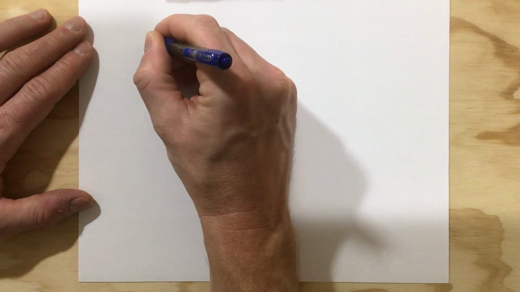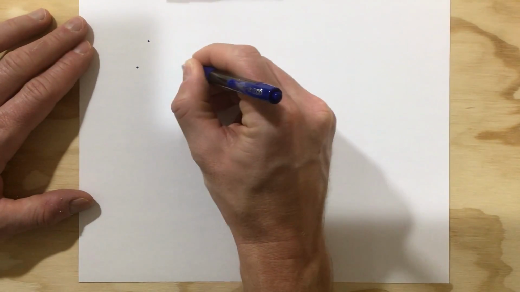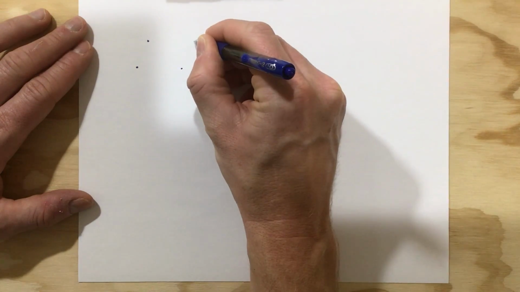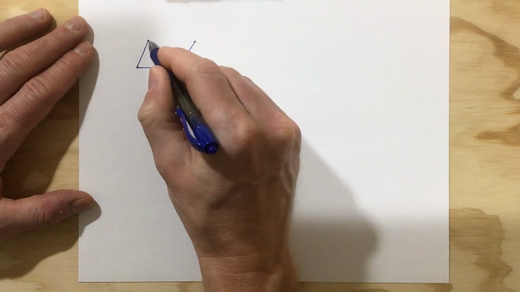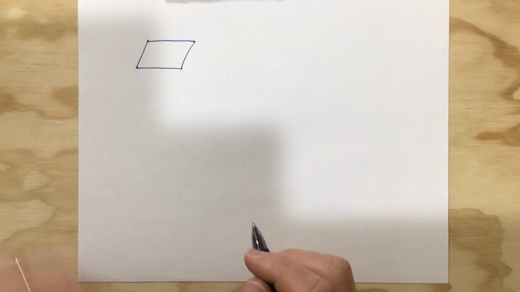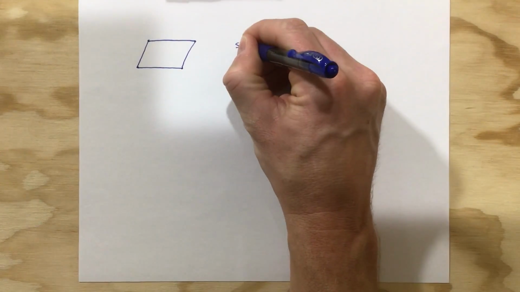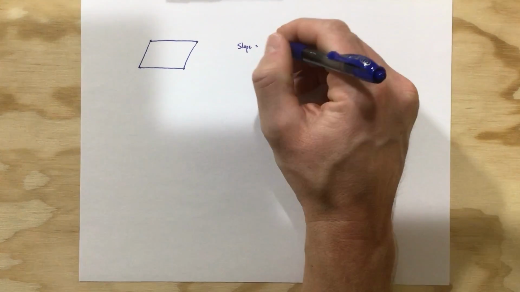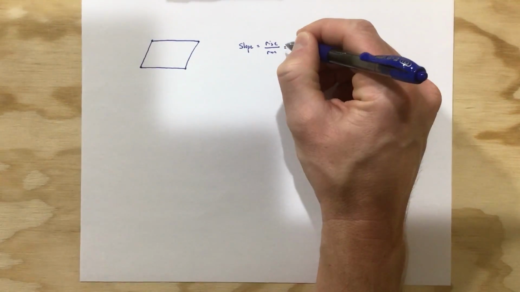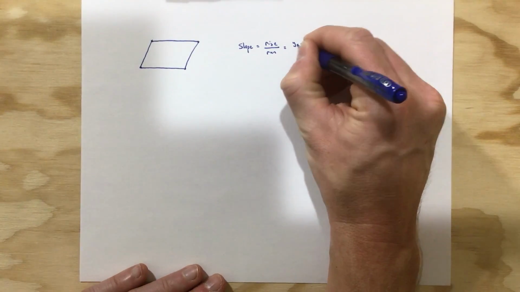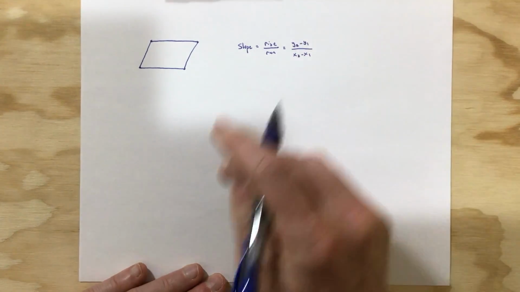Okay, so if this was our sheet, and if we had a coordinate grid, and I gave you a point here, and a point here, and a point here, and a point here, and you were interested in showing me whether or not you thought this was a parallelogram. Again, a slope is rise over run, which is like y2 minus y1 over x2 minus x1.